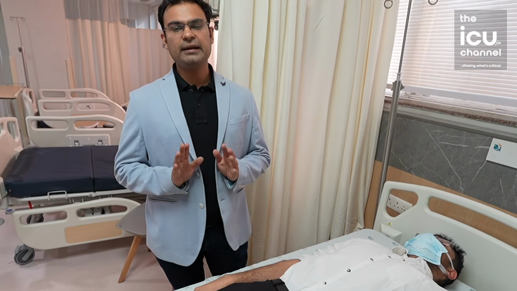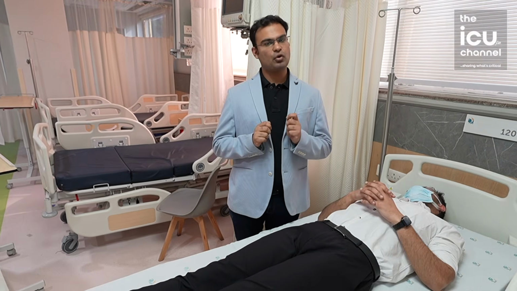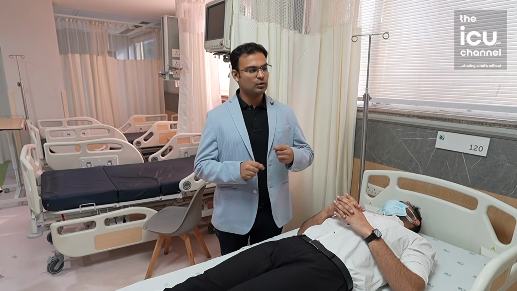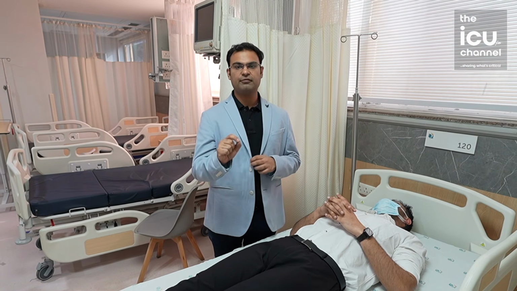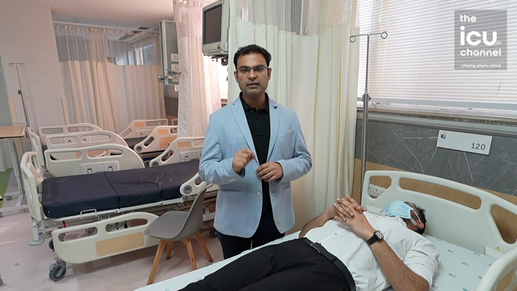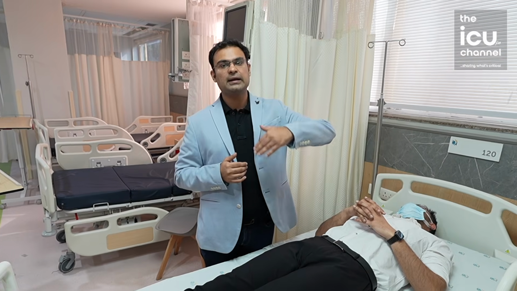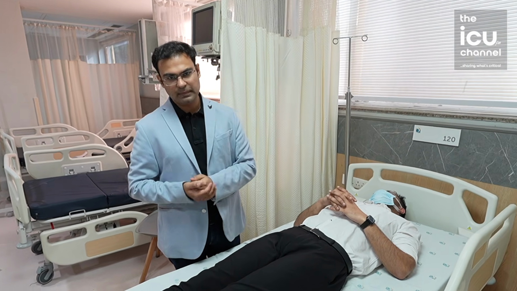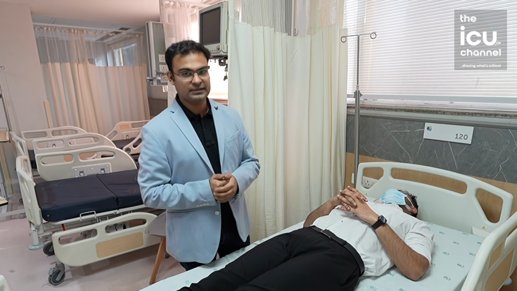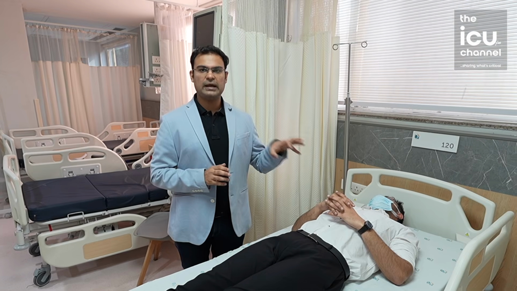But usually in an emergency, because we have a time constraint and we do not want a definitive, pinpoint power, we just usually ask the patient to raise the leg up. If he is raising the leg up, the power is usually 3 and above. If he is not, then the power is either 2 or 1, or maybe 0 if he is not moving his legs.